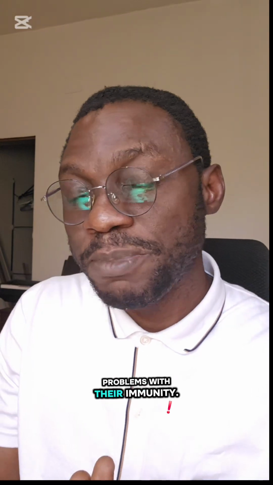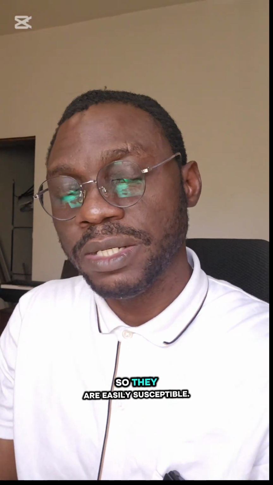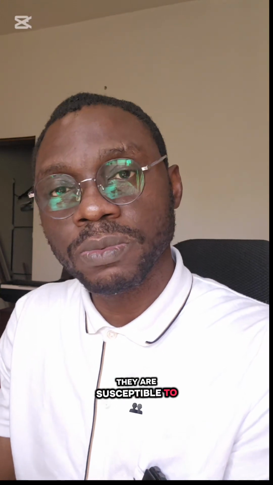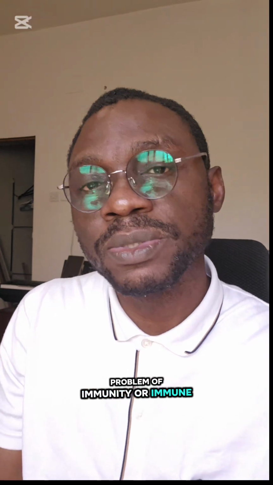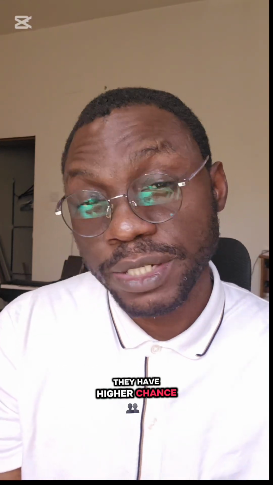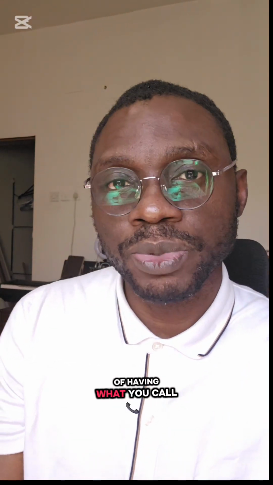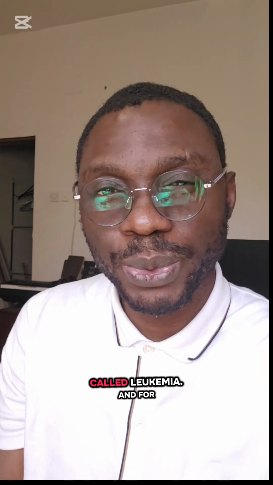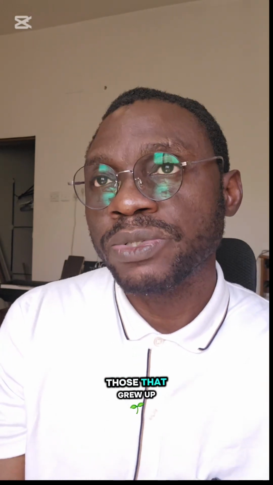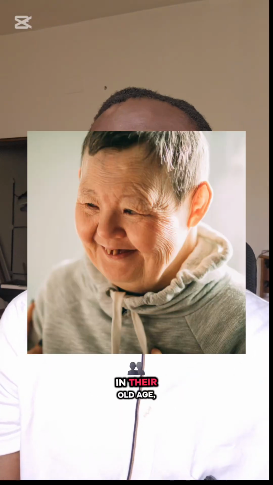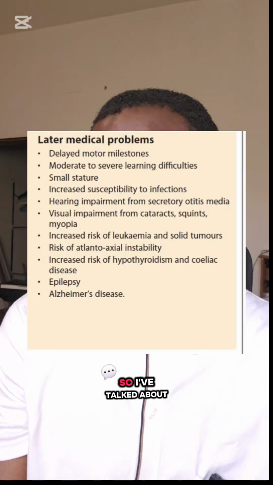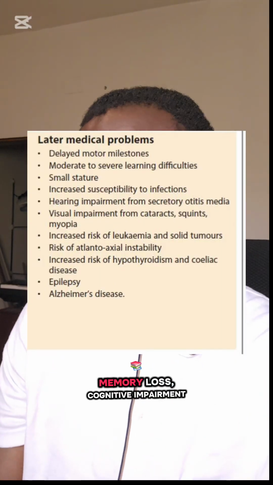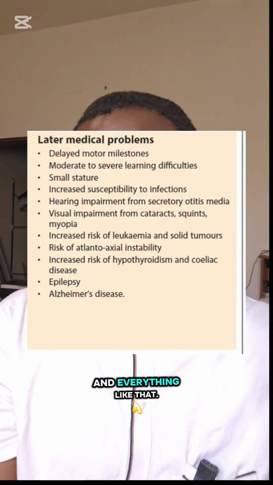Sometimes they may have problems with their immunity, so they are easily susceptible to common diseases. So it may be a problem of immunity or immune system development also. They have a higher chance, especially the young children, of having a blood cancer called leukemia. And for those that grow up into adulthood, in their old age, they have a higher chance of having Alzheimer's. So I've talked about Alzheimer's, dementia, memory loss, cognitive impairment, and everything like that.